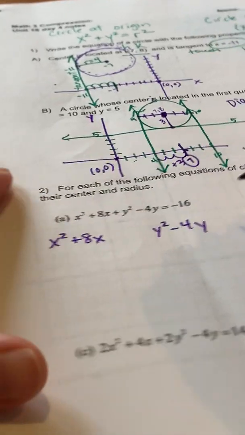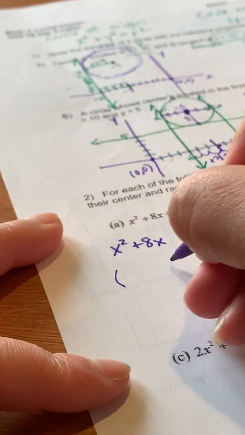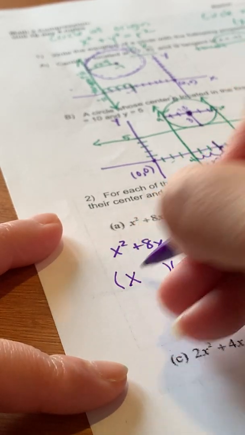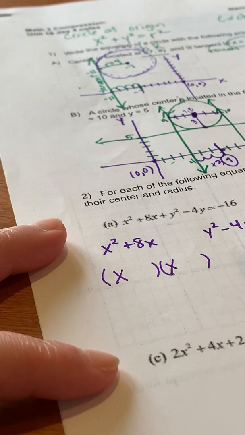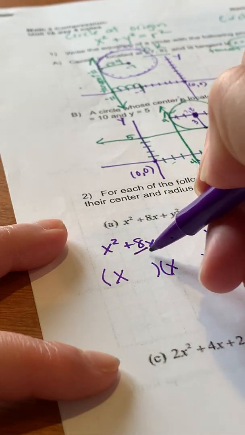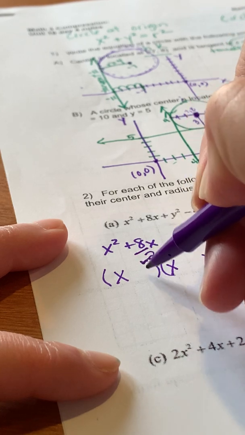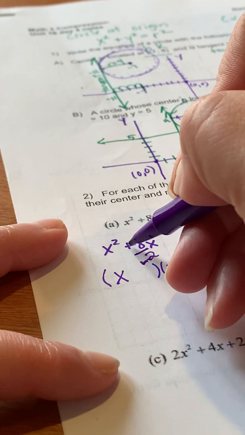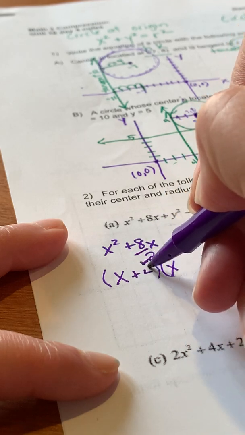Now this is called completing the square, and we did this in math too. We split up x squared to x and x. We divide the number 8 by 2. And I put not the 2 there, but I divide 8 by 2, well, it's positive 8 divided by 2, so I put plus 4 and plus 4.